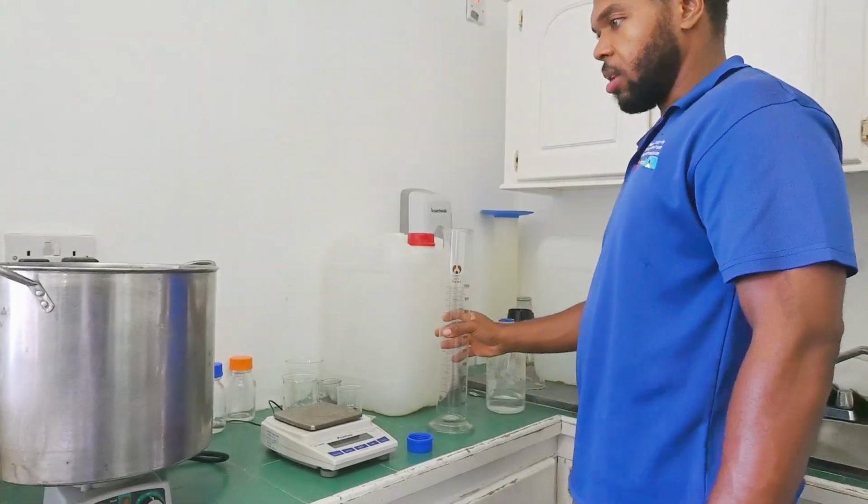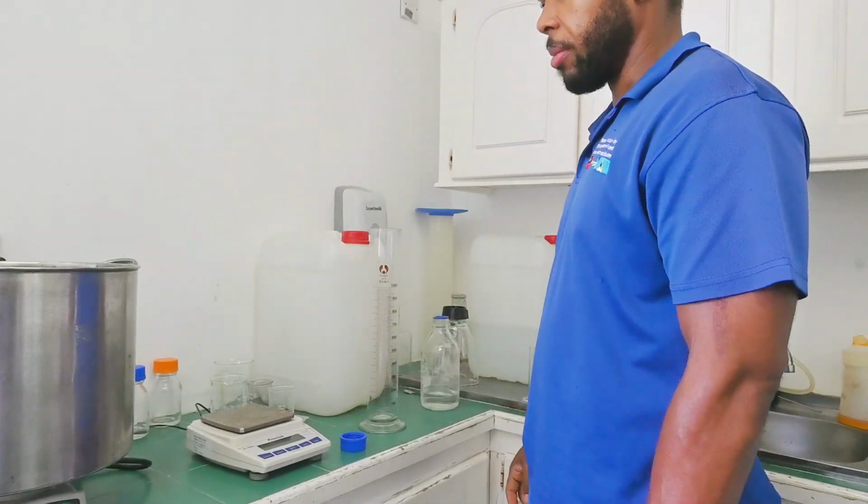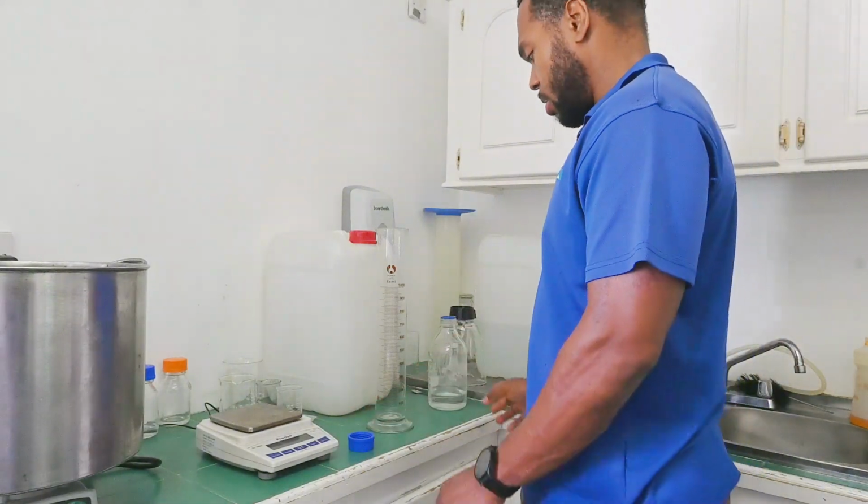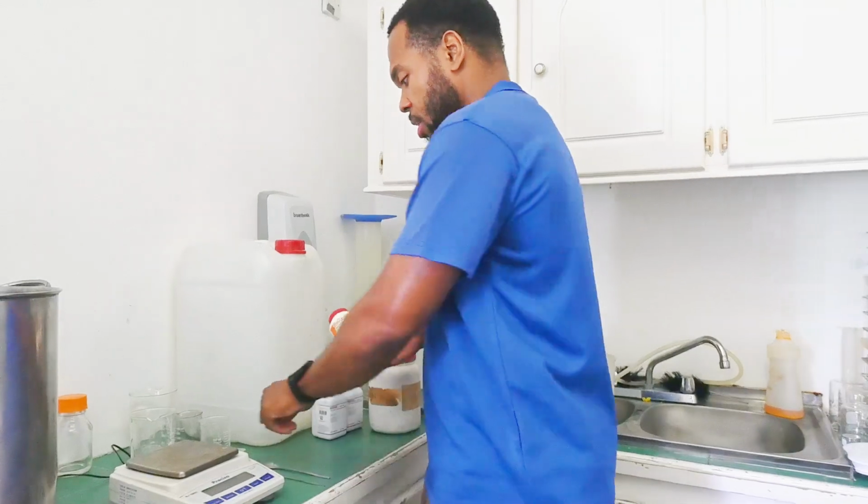So we finished adding all the liquid stock solutions. Next we're going to add the dry material that we're going to measure on the scale. We're going to add the dry ingredients now.